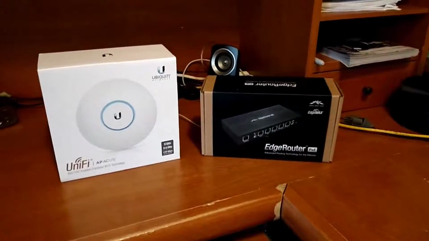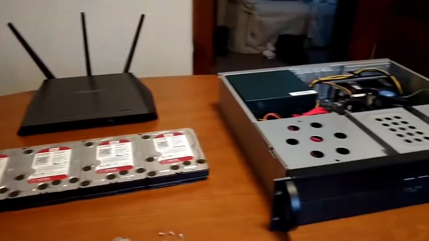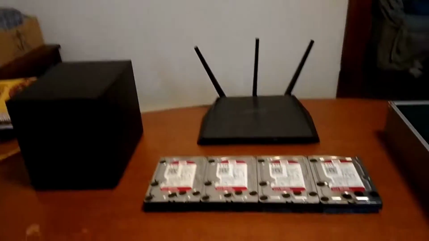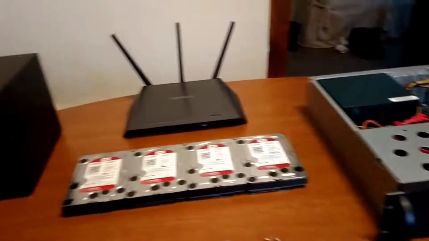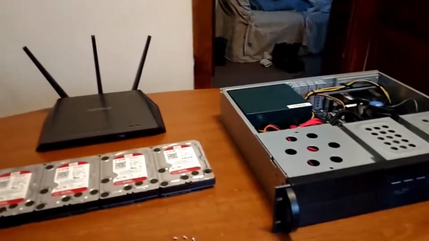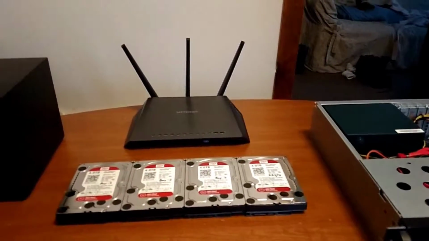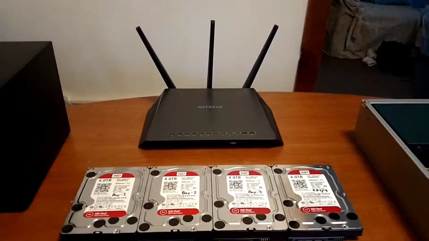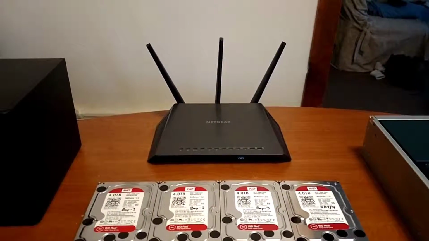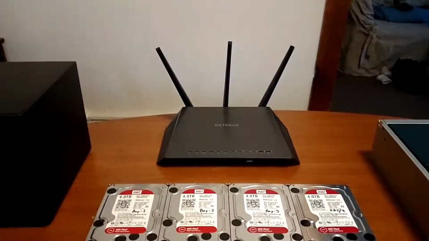Anyhow, this is my previous network. Normally it lives up here, but I recently had to take it down. That's kind of a backstory in itself, but to quickly summarize, this was my router from before. It's a Netgear Nighthawk AC R7000, I believe.